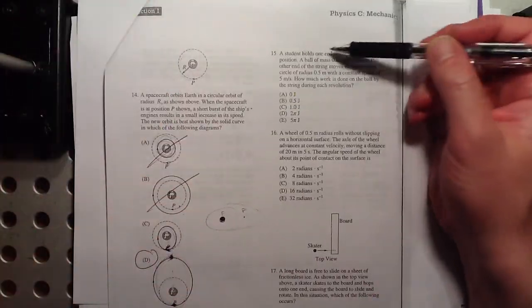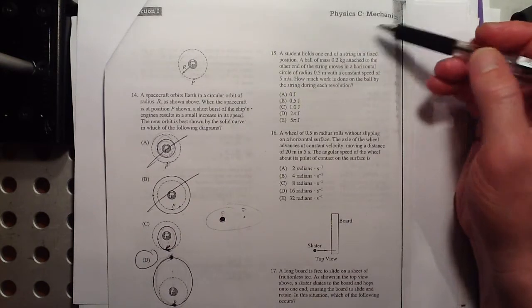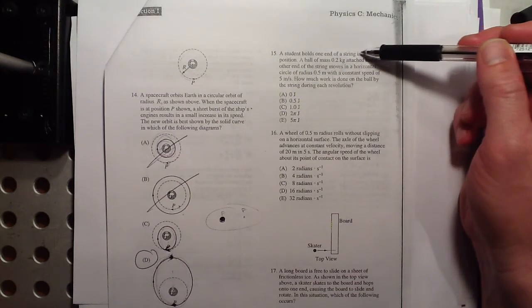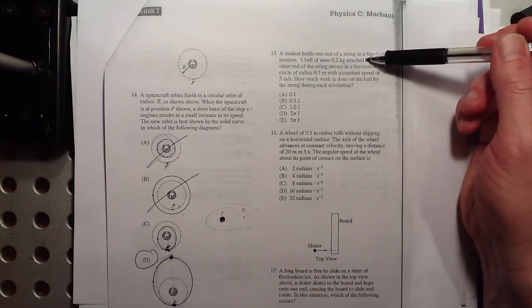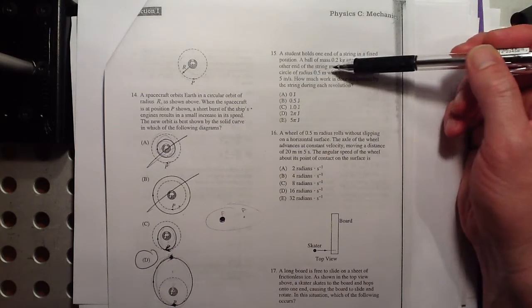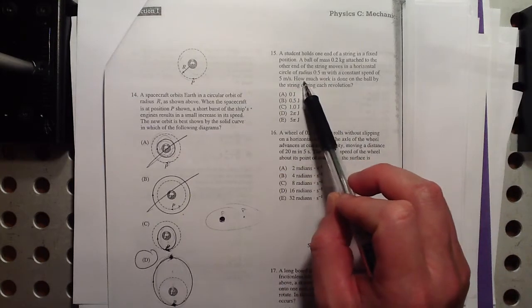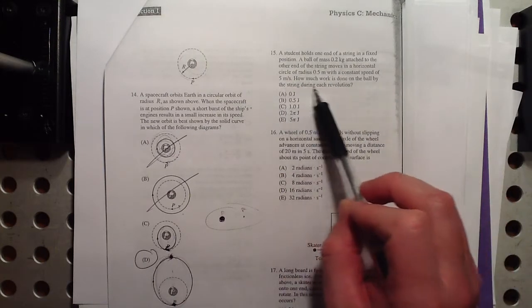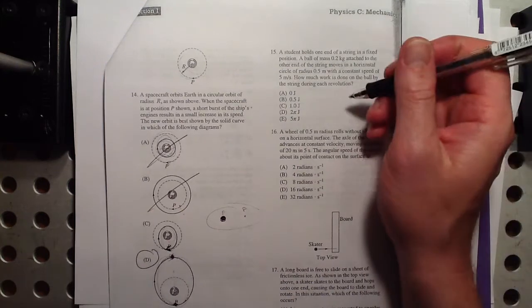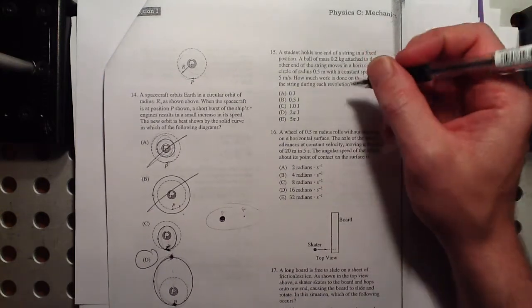Number 15, a student holds one end of a string in a fixed position. A ball of mass 0.2 kilograms is attached to the other end of the string and moves in a horizontal circle of radius 0.5 meters with a constant speed of 5 meters per second. How much work is done on the ball by the string during each revolution? Well, there's more than one way to understand that.